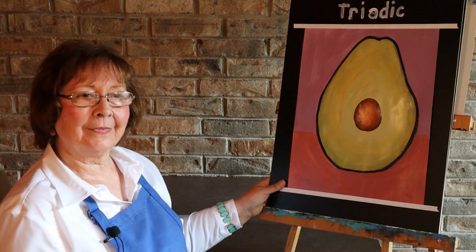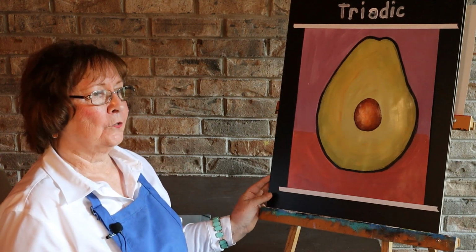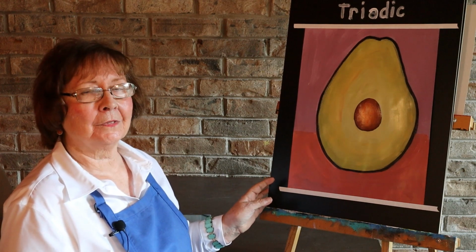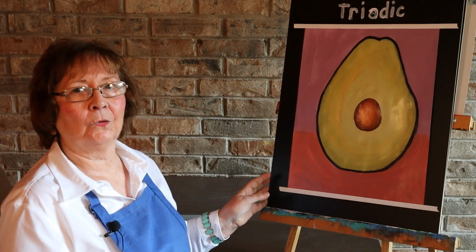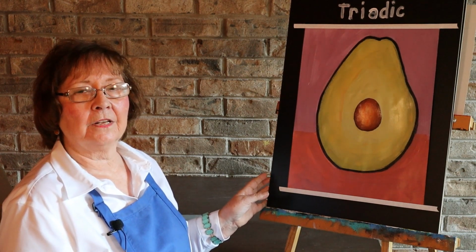Okay, so that is the story of shadows, the cast shadow and the body shadow.